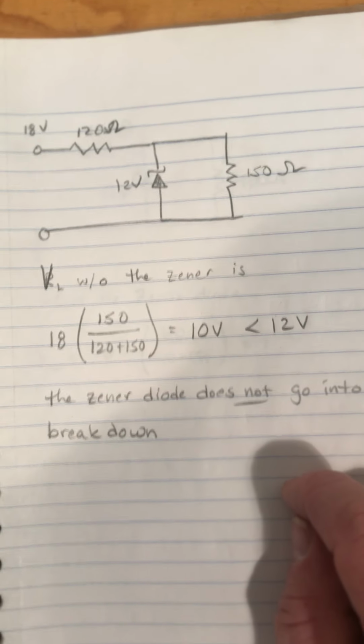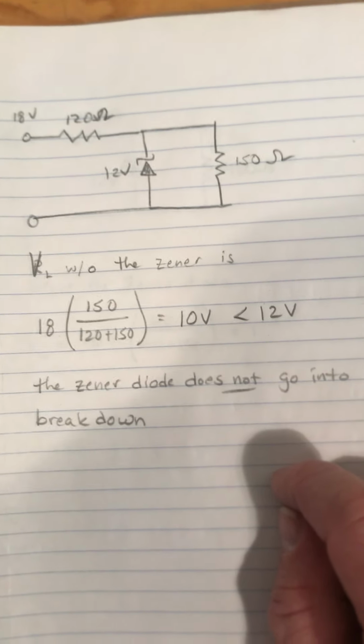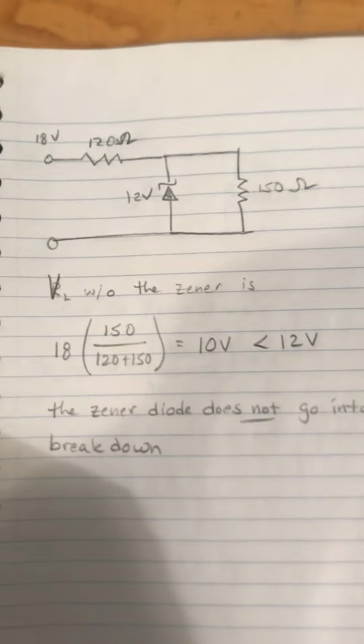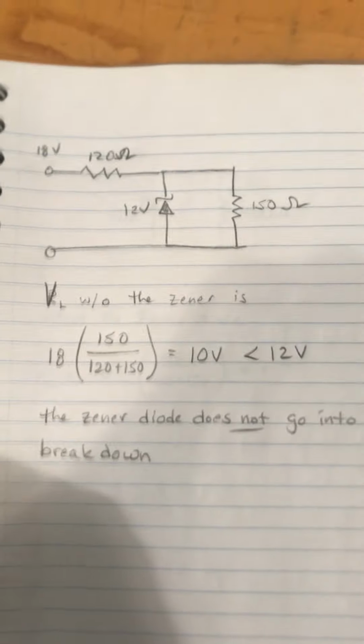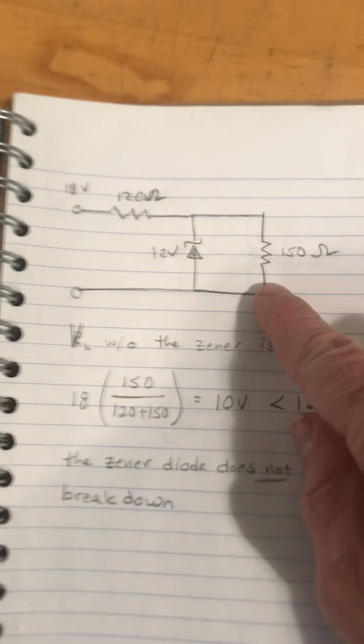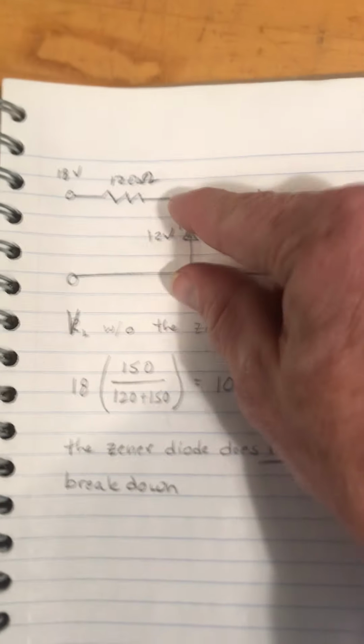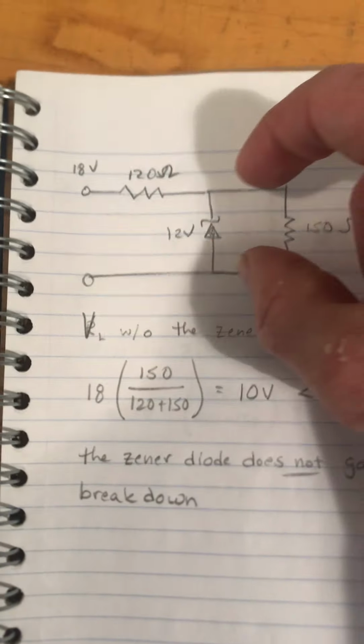So those are the two extreme cases. So when you're doing a Zener diode problem like this, what you want to first ask yourself is, are we in the breakdown regime for the Zener diode? And for that to be the case, the parallel path needs to have a higher voltage without the Zener diode than with it, and the Zener diode is going to pin the voltage down.